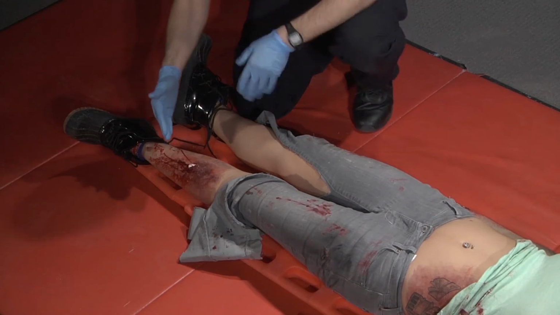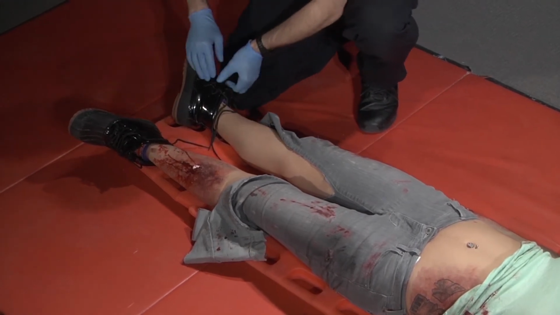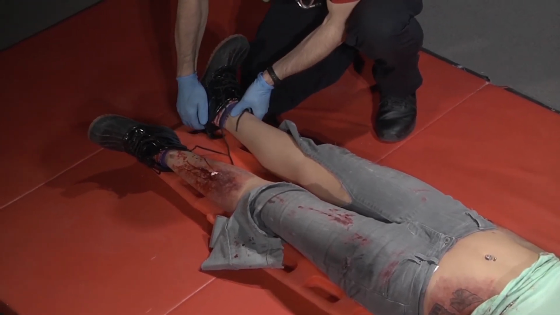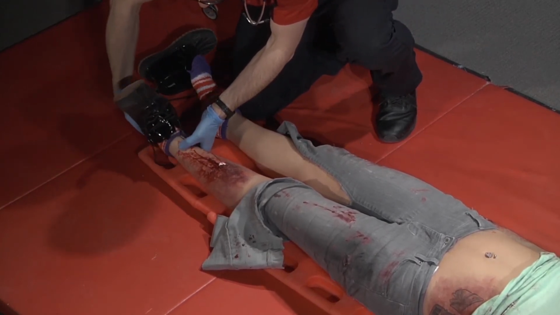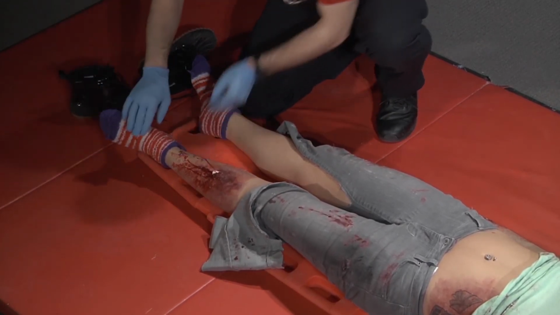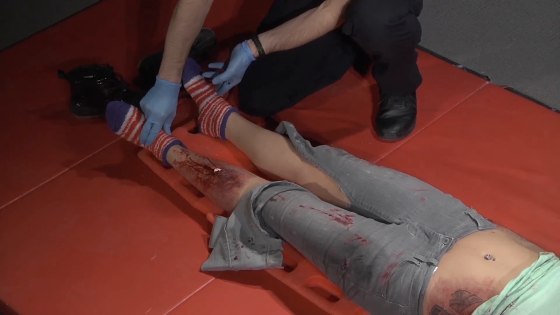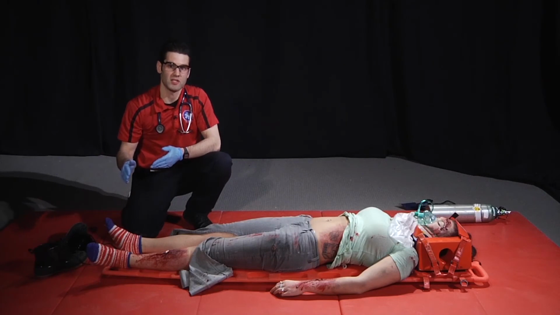Assessing the lower extremities. I do note an open fracture. I'm going to remove the patient's shoes. I'll be checking pedal pulses and sensory and motor function if the patient was alert.